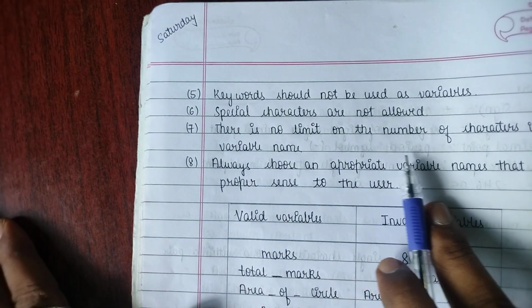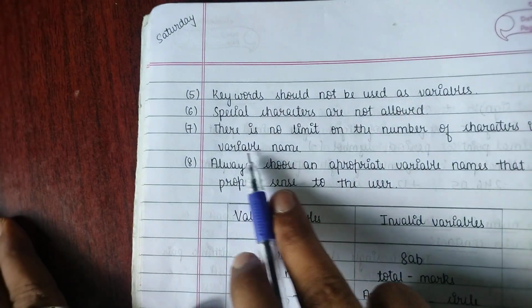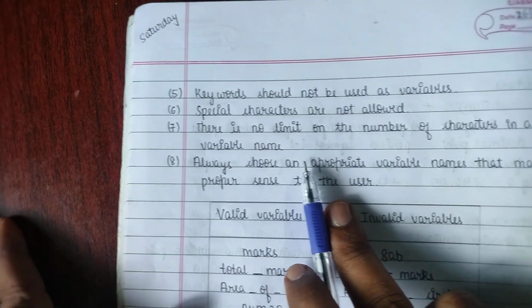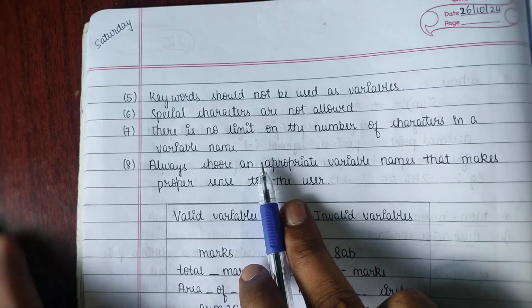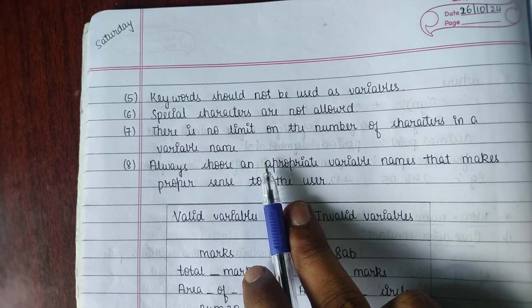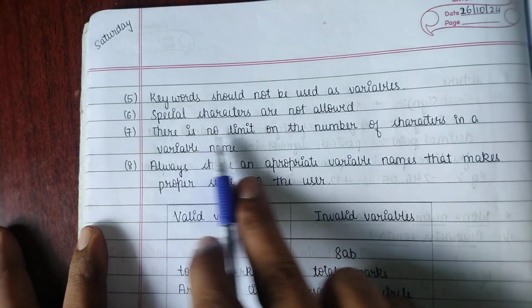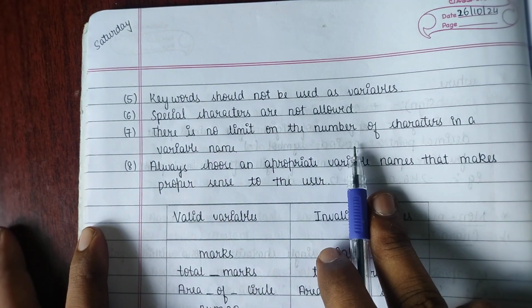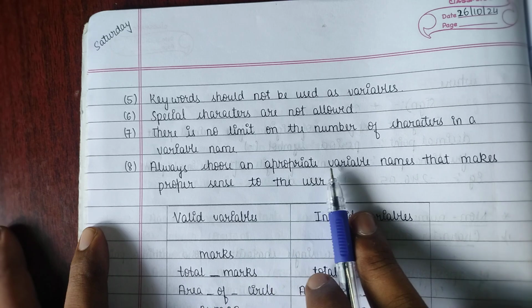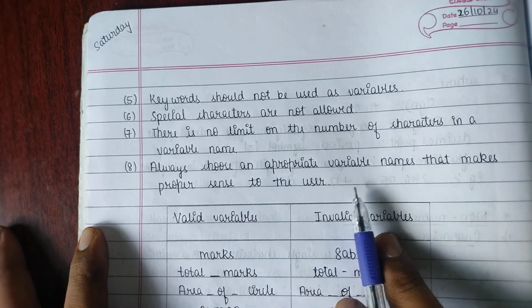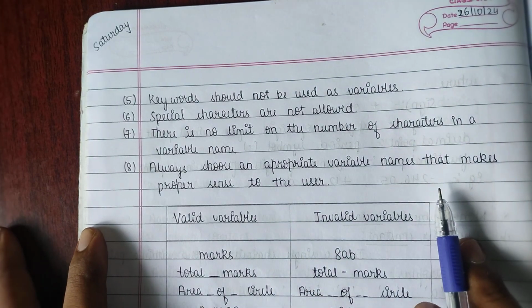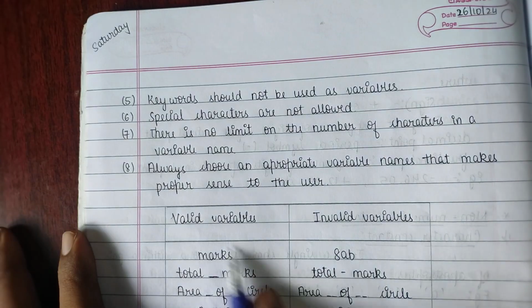Now there is no limit on the number of characters in a variable name. For example, we saw variables like sum, area, which use 4 or 5 characters, but there is no limit. You can take 10, 15, or 20 characters.